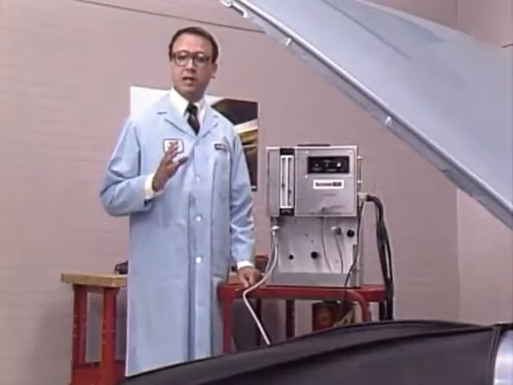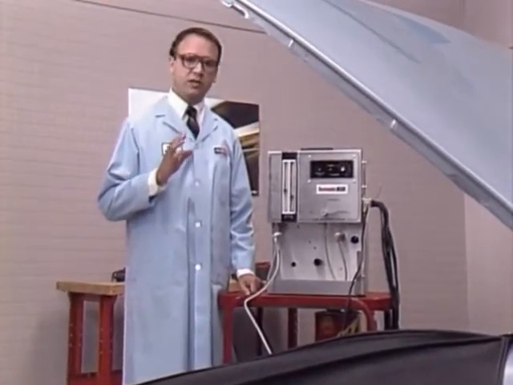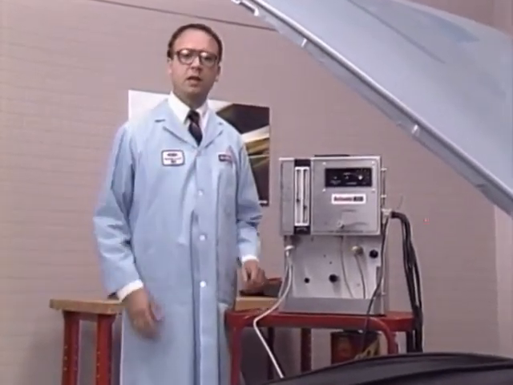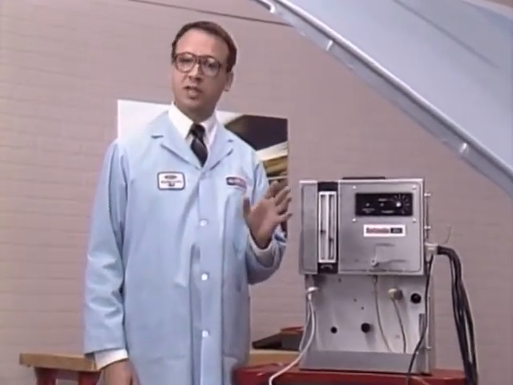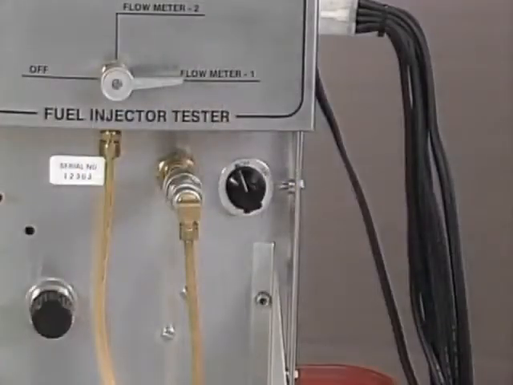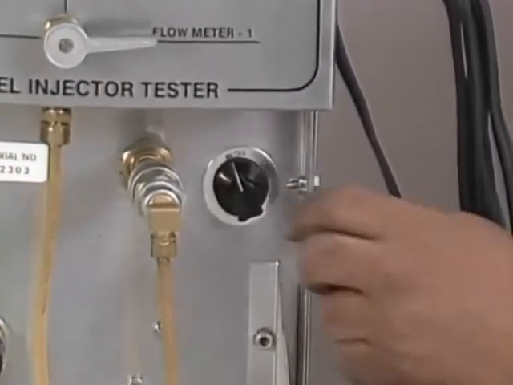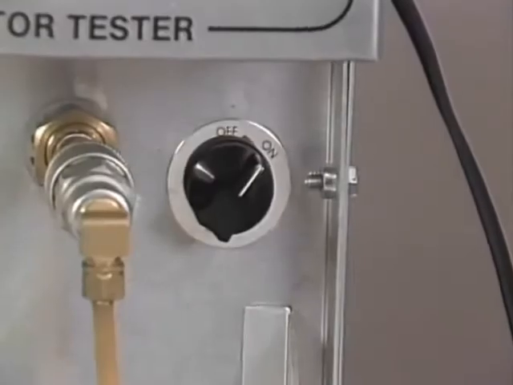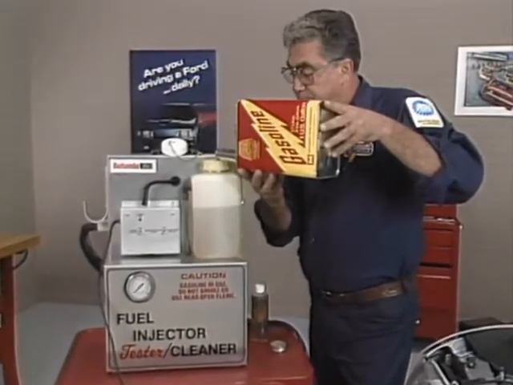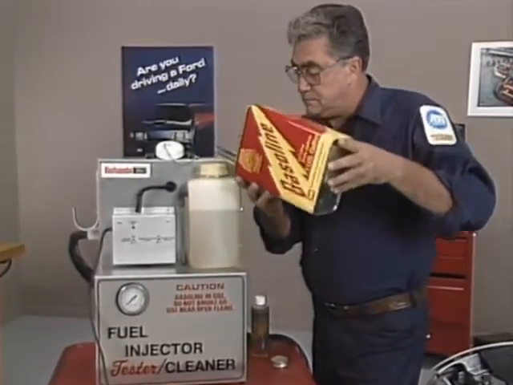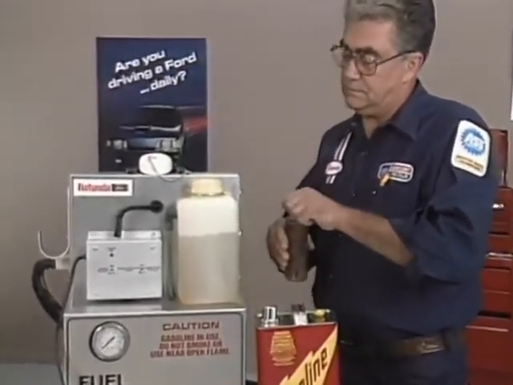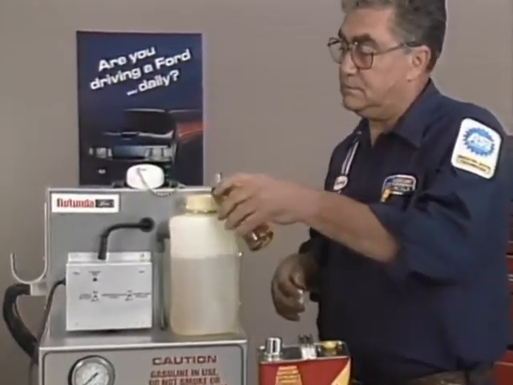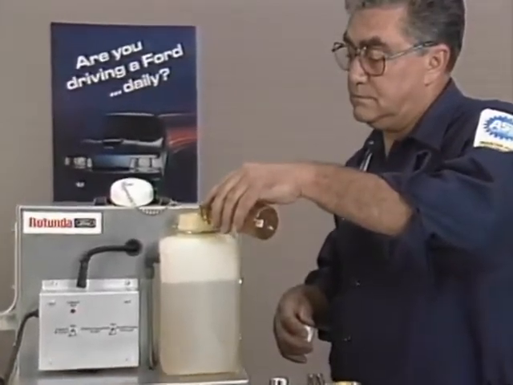As we said earlier, if any injector doesn't show an acceptable flow rate during testing, the injectors should be cleaned. Since we've already got the tester hooked up, let's clean the injectors on this car. First, make sure the manual shutoff valve on the tester cleaner is on. Next, add clean, unleaded gasoline and cleaner solvent to the tester cleaner tank. The correct ratio is about 7 parts gasoline to 1 part cleaner solvent.